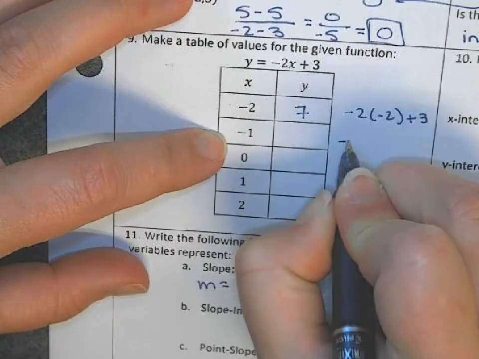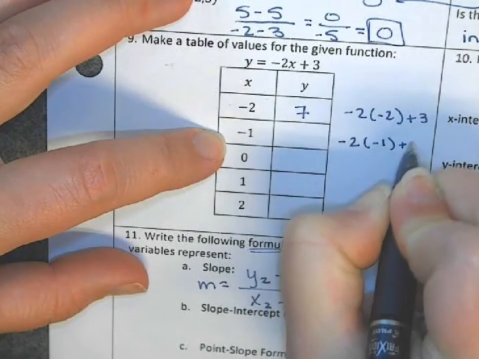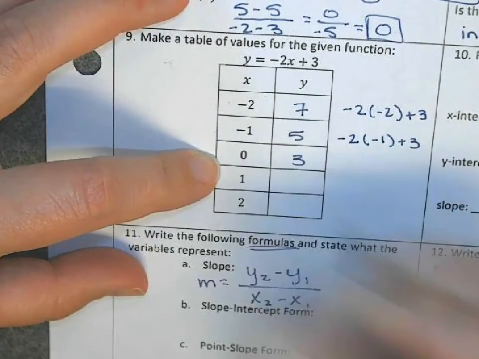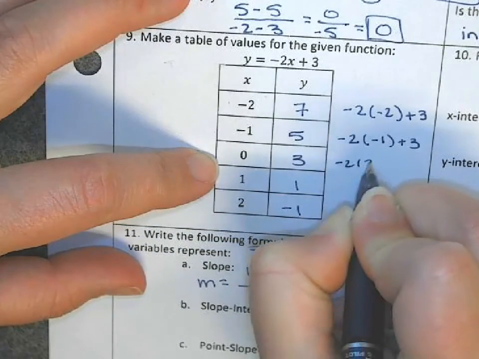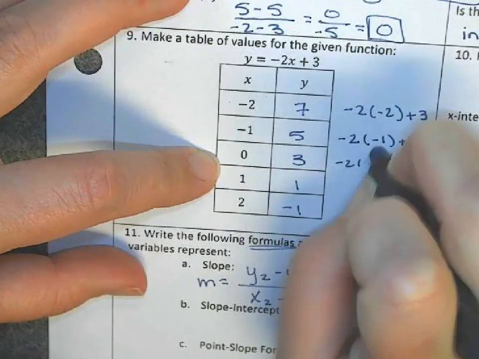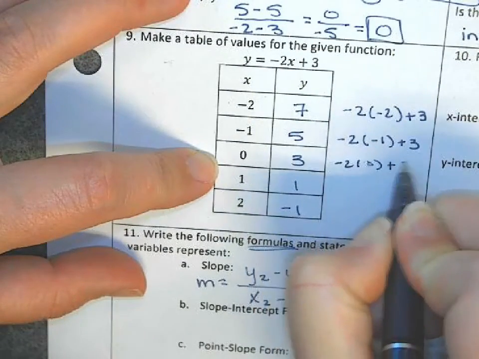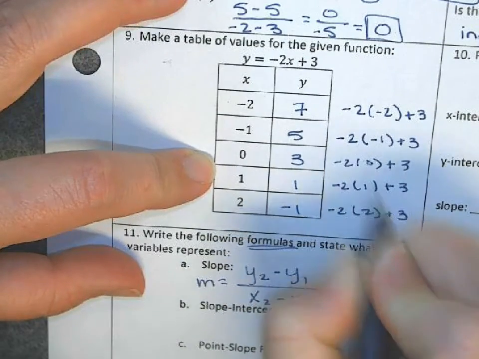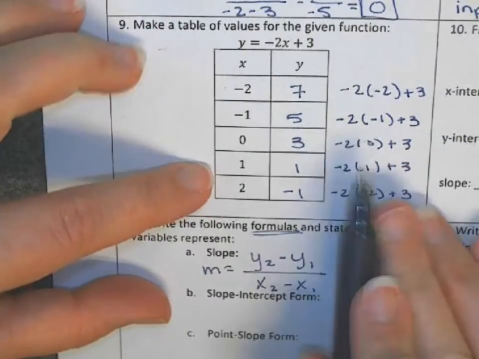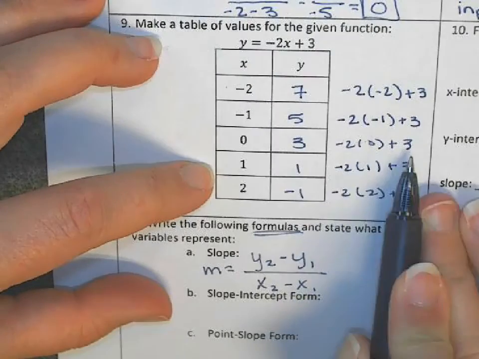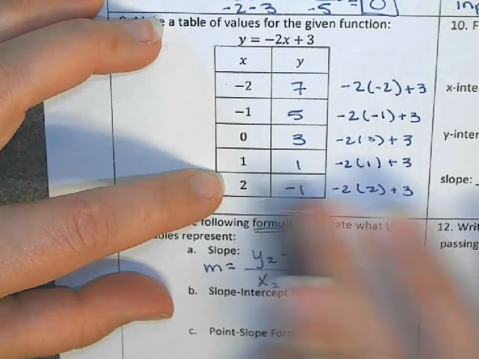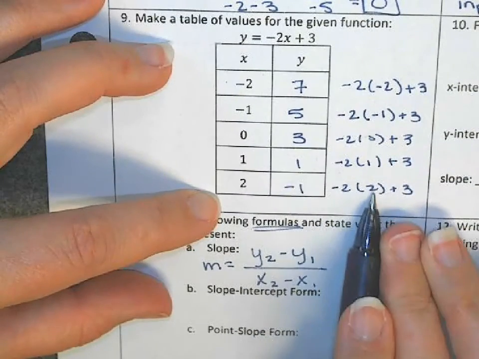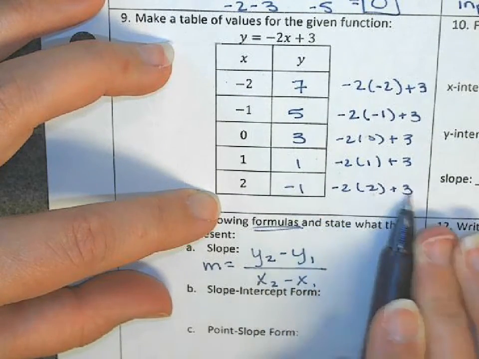And then the next one would be 5, because you plug in negative 1. Yep. And then the next one would be 3, and then 1, and then negative 1. Okay, so you're plugging in all of these values. Looks like you already moved ahead because you knew how to do this, which is fine. But we plugged them all in. That's my work to show. Negative 2 times 0 is 0. 0 plus 3 is 3. Plugged in 1 because 1 is your x. That's negative 2 plus 3 is 1. Plugged in 2. This is negative 4. Negative 4 plus 3 is negative 1.